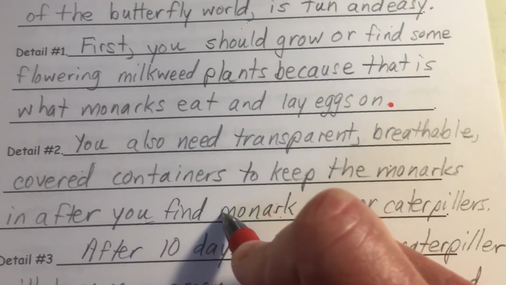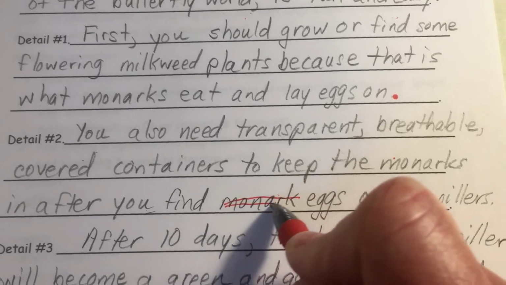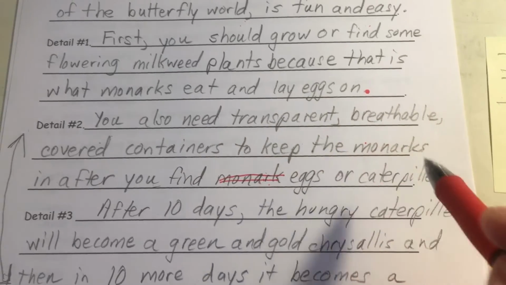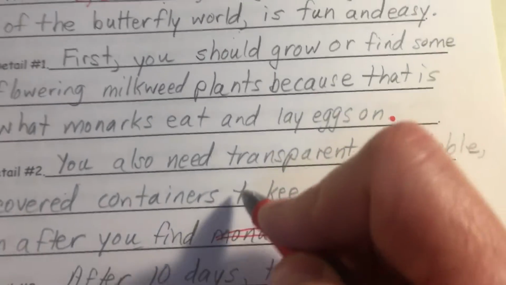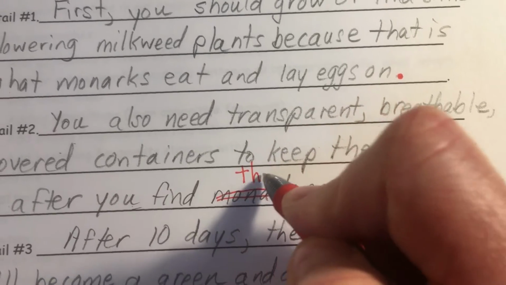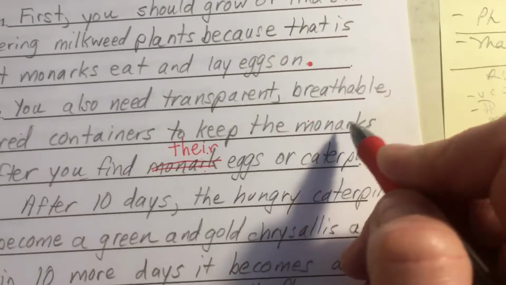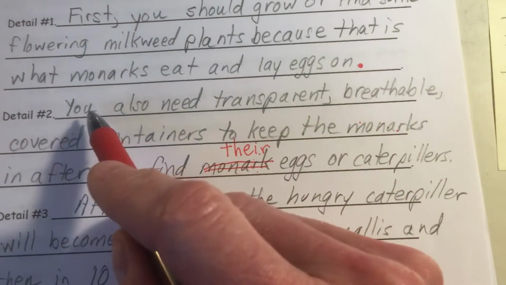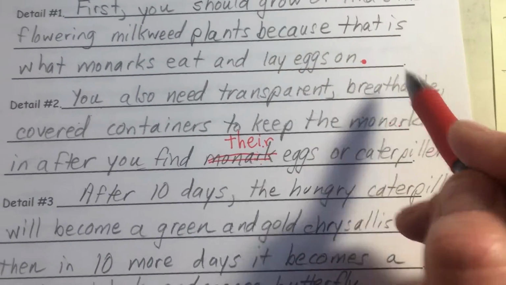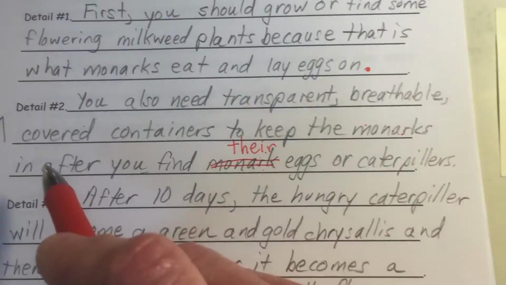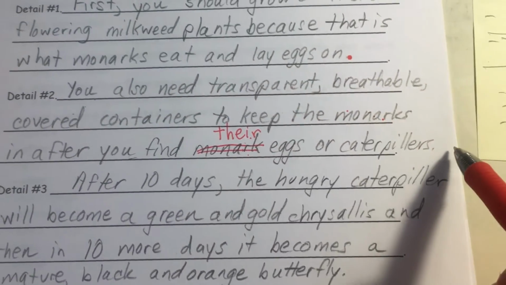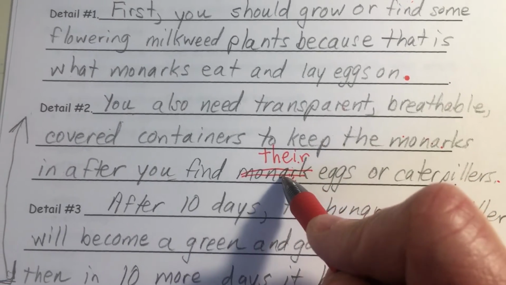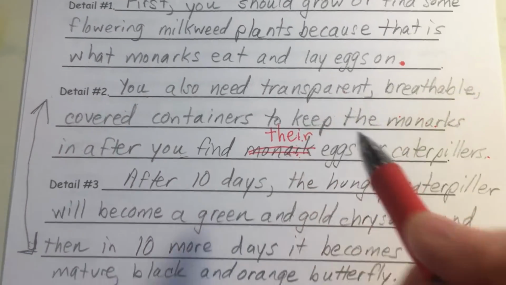Well, you could say to keep the monarchs in after you find eggs or caterpillars. Well, which eggs or caterpillars? How about if you use their? Right? And that refers to the monarchs. Whose eggs or caterpillars? The monarchs. So now you also need transparent, breathable, covered containers to keep the monarchs in after you find their eggs or caterpillars. All right, so we basically cleaned up the words by replacing the second monarch with their.